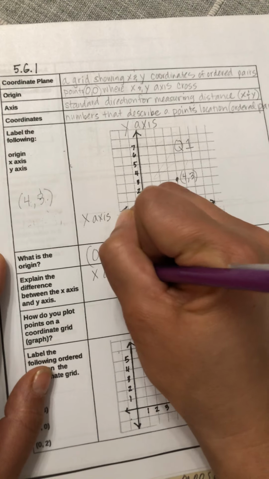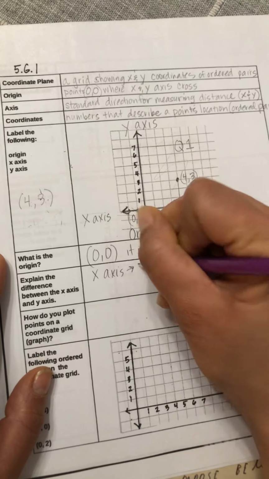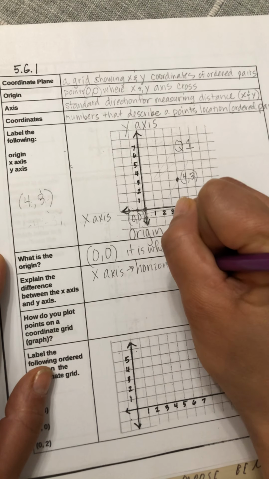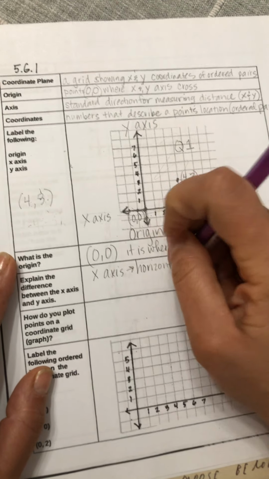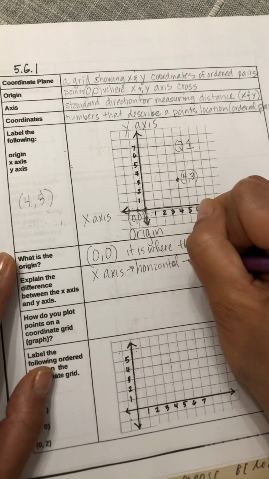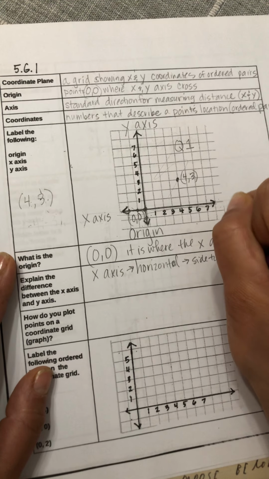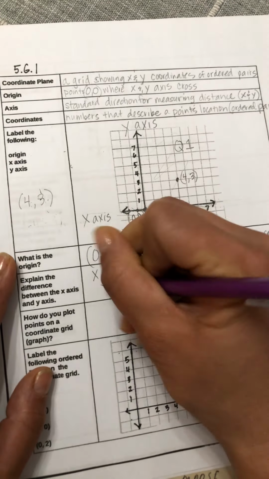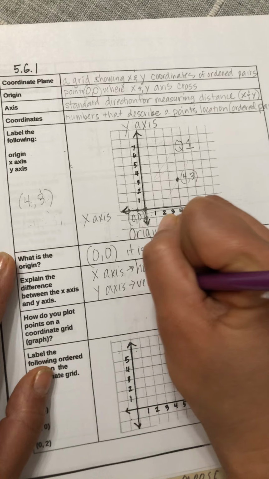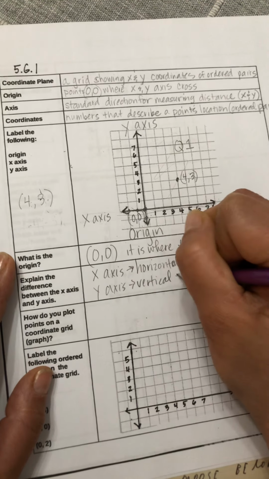So the x-axis is horizontal, from side to side, left to right, and the y-axis is vertical, up and down.